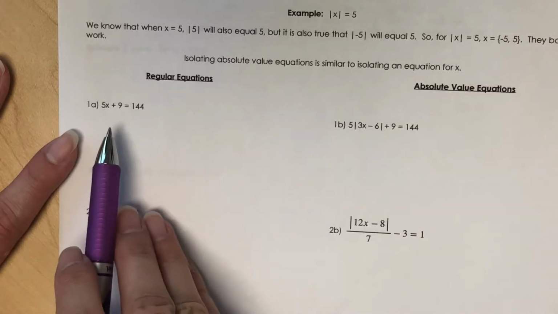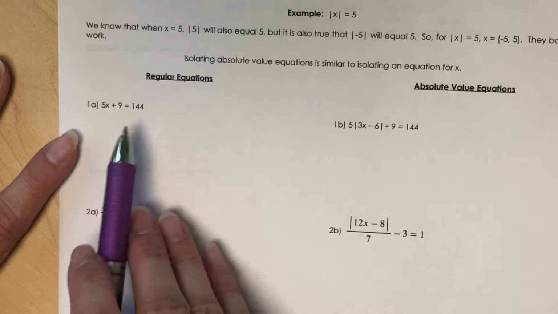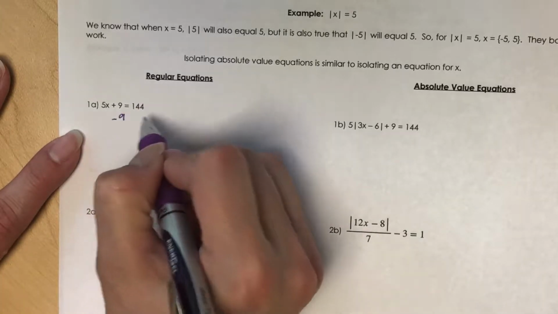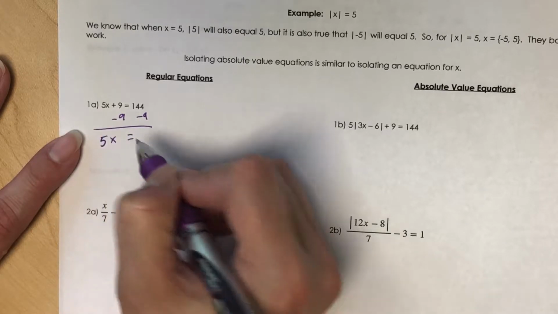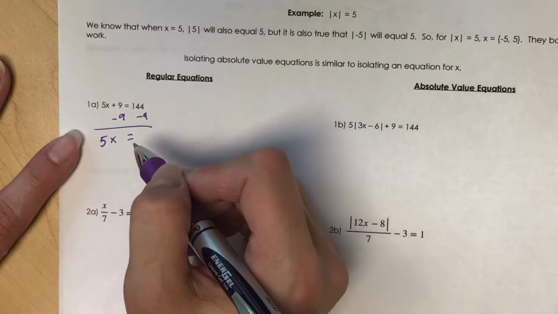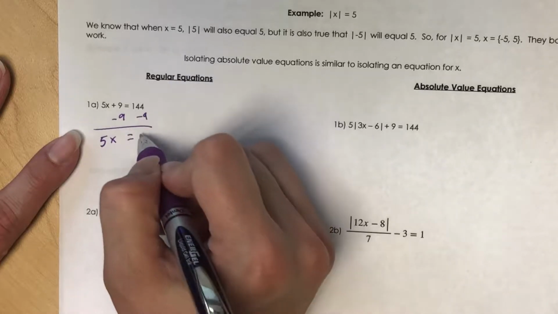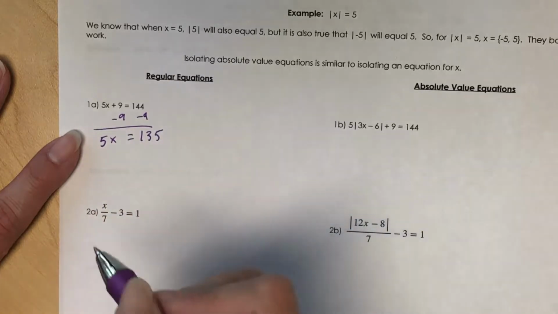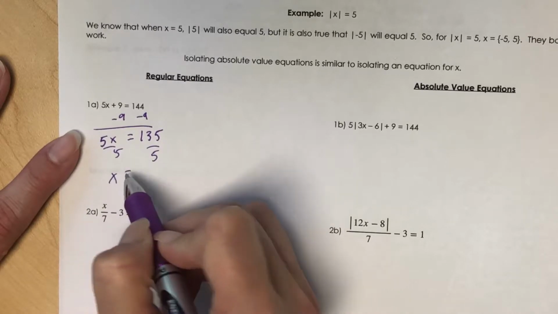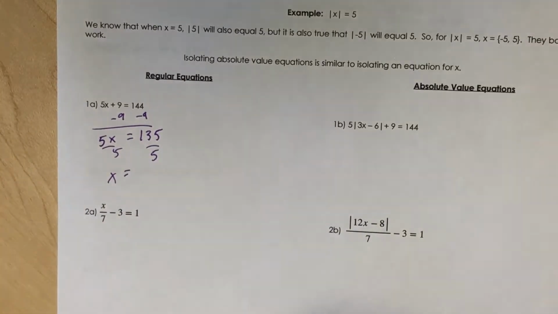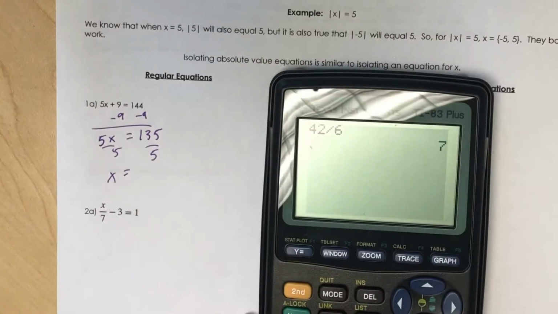So in the first one, 5x plus 9 equals 144. I know that I can subtract 9 on both sides. 5x equals 144 minus 9, which gives me 135. And then I can divide both sides by 5. And I get x equals 135 divided by 5, which gives me 27.